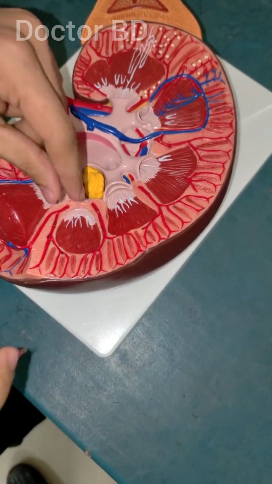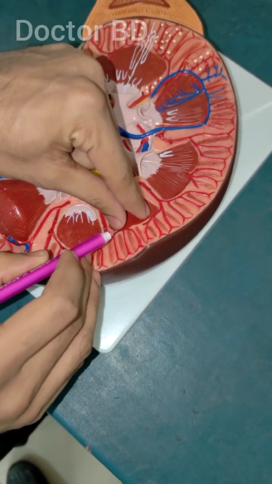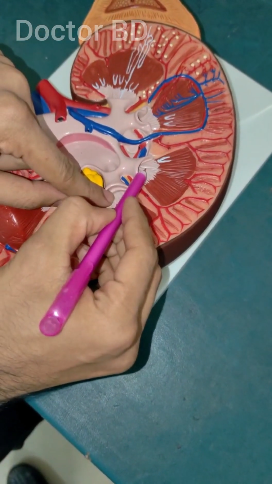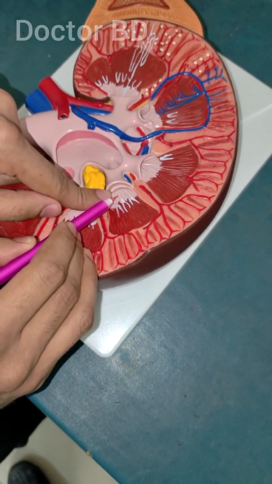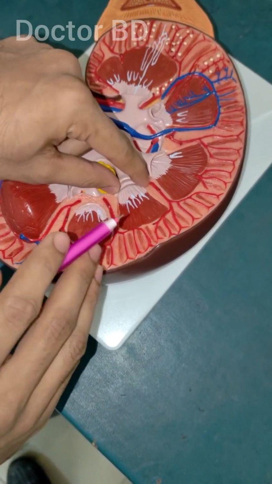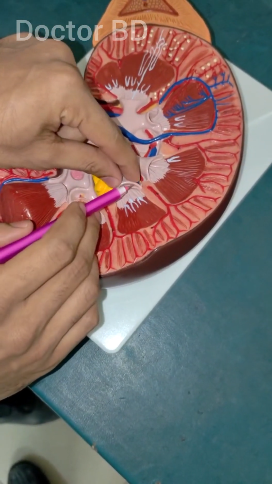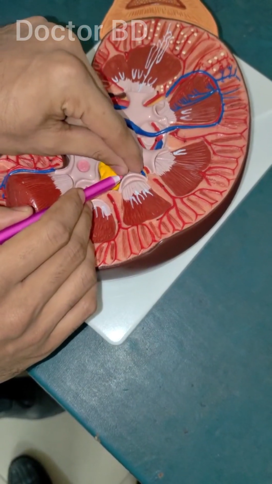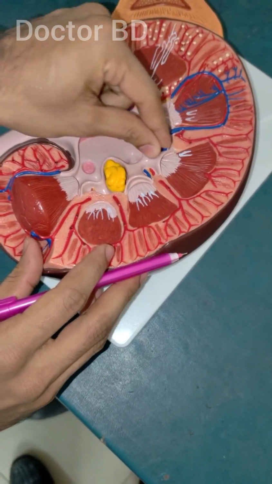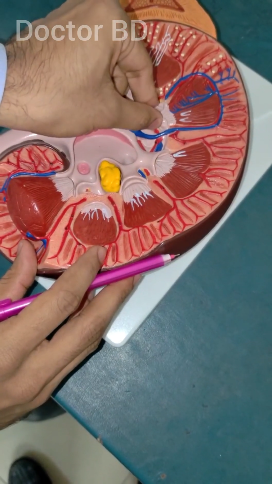Now the apical portion of all the renal pyramids, this is the apical portion, is called the renal papilla. Through this renal papilla, the actual filtrated urine empties into little tube-like structures. These are called minor calyx. This is a minor calyx. This is a minor calyx.